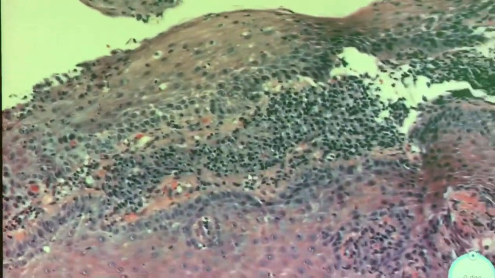Not really seeing anything definitive. Well, for me, the surface, you can tell that's squamous epithelium. So I'm like, okay, that's good. But the bulk of the lesion, I'm going, I don't know what you are. When I say I don't know what you are just by looking at you, you're poorly differentiated.